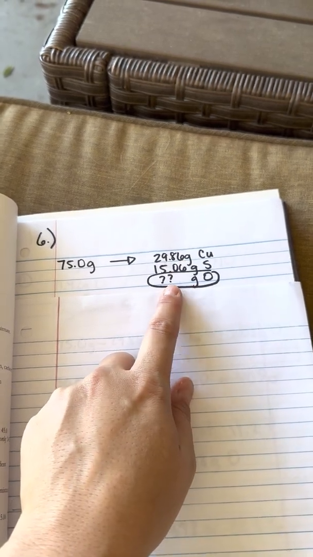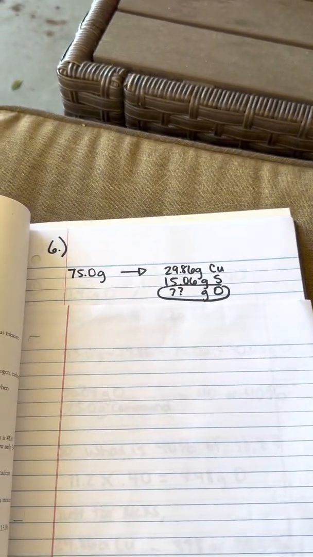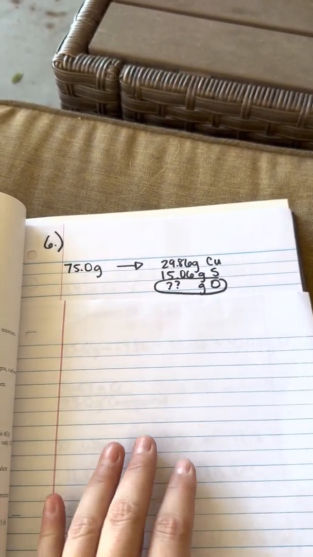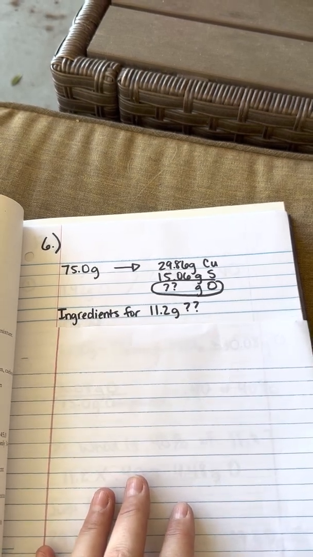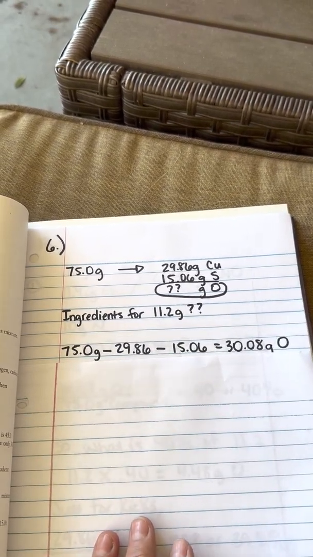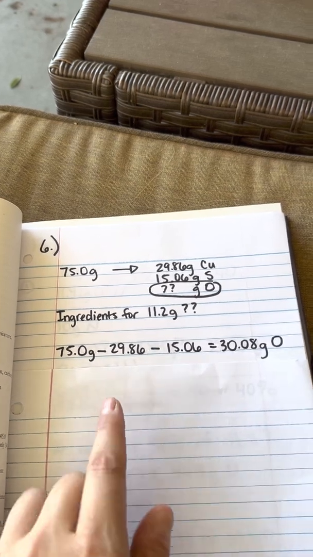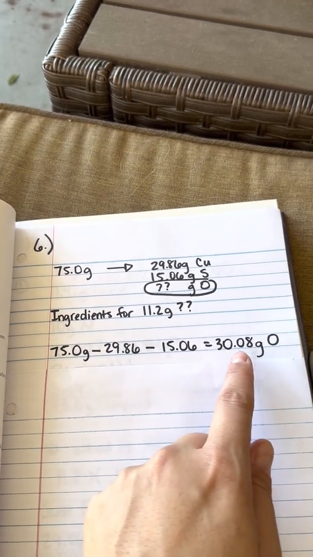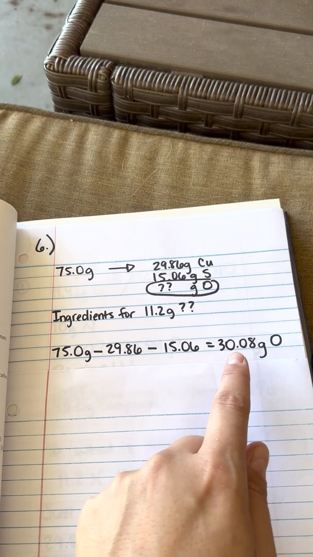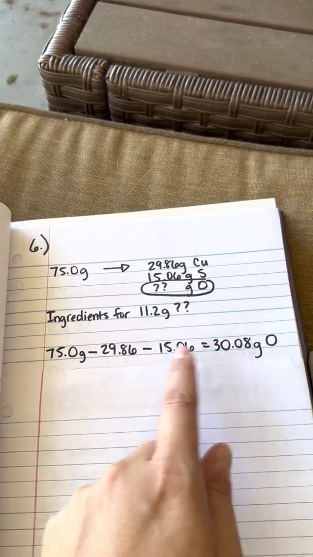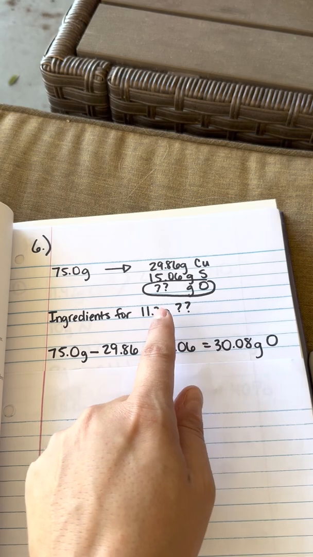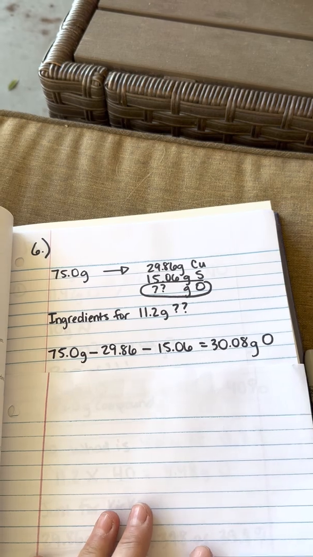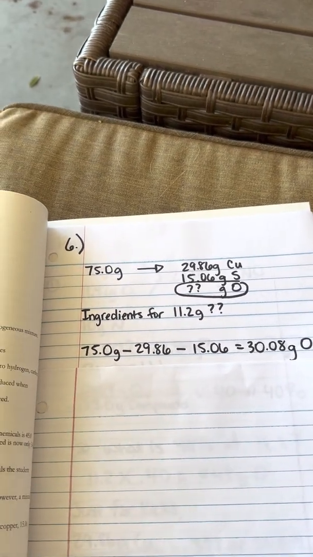But we should be able to figure that out quite easily because we know the law of conservation of mass. What I start with has to equal what I end with. My scale is going to stay unchanged. So all I have to do is subtract away all of what I know from what I started with, and when I take away the 29.86 and subtract away the 15.06, I'm left with 30.0 grams of oxygen. That has to be there because these numbers have to add up to 75 because of the law of conservation of mass. I know I have no leftovers, so all that missing weight has to be from the oxygen. Okay, so now I have answered question A.